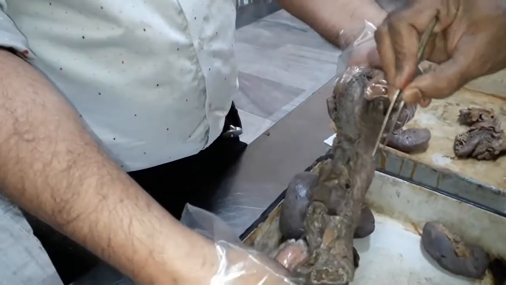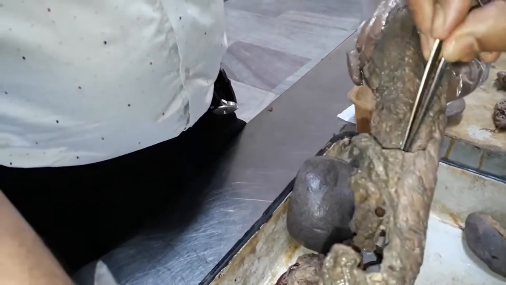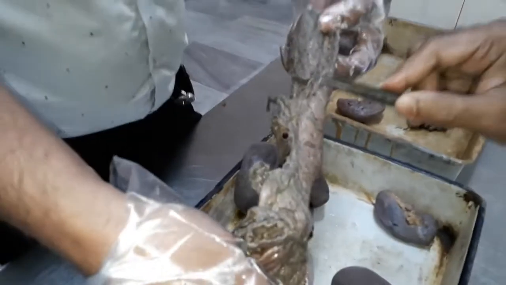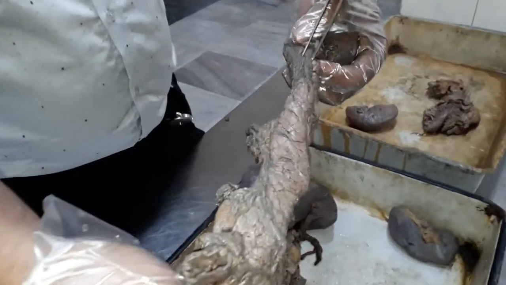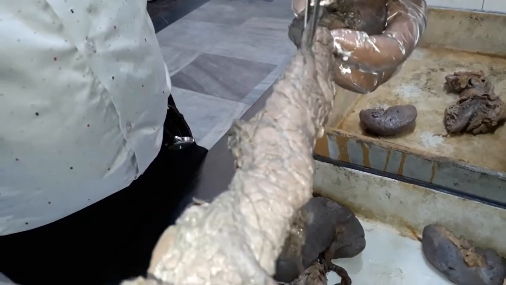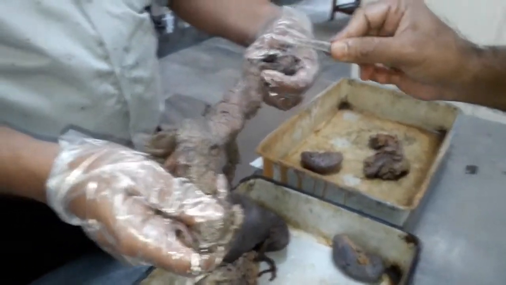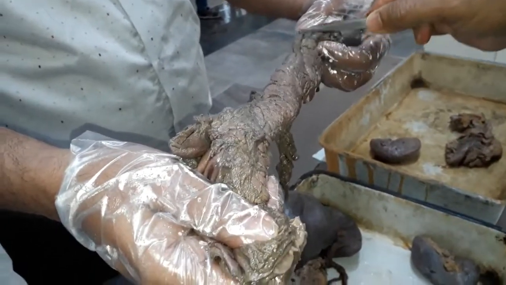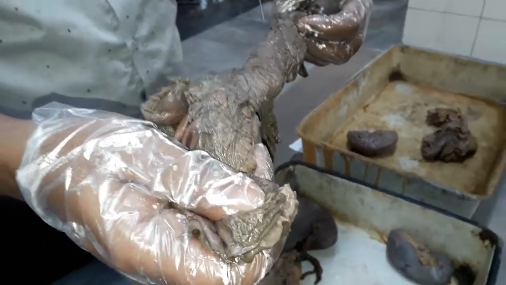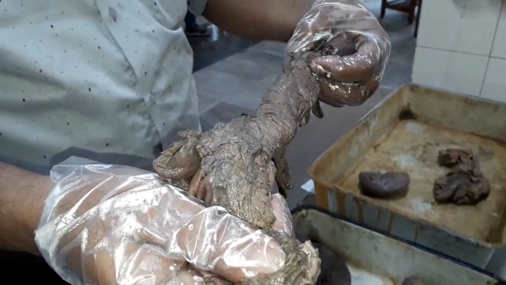How will you identify the posterior surface? By seeing the splenic vein. So this is the splenic vein. And how will you identify the upper border? By the presence of the tortuous splenic artery. So this is the tortuous splenic artery, by which you can identify the upper border. So the upper border of the body of the pancreas is related to this tortuous splenic artery.